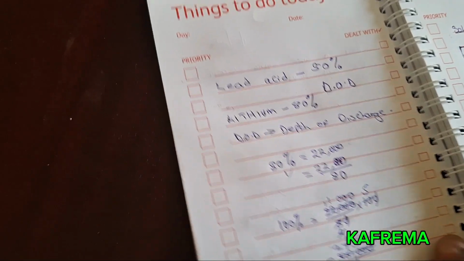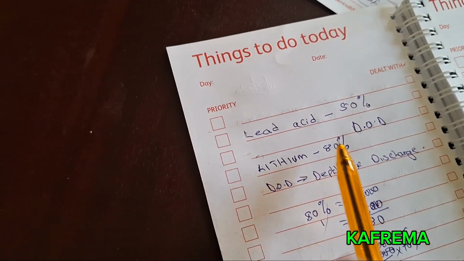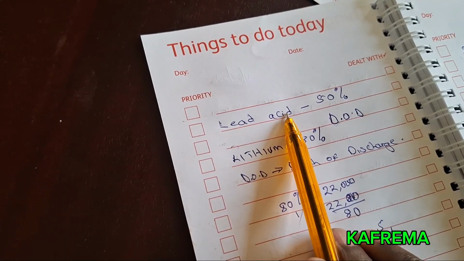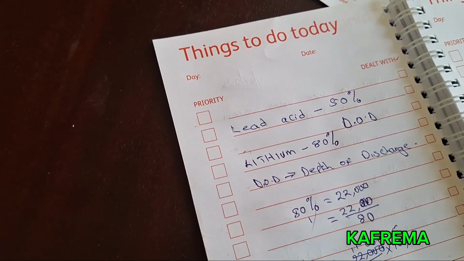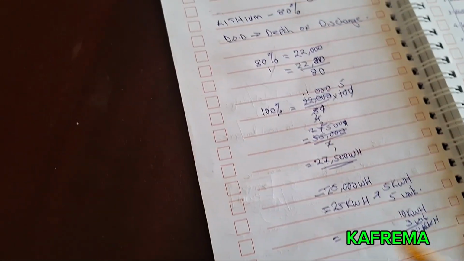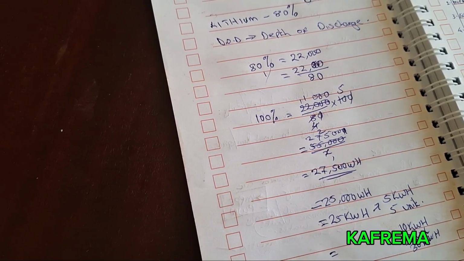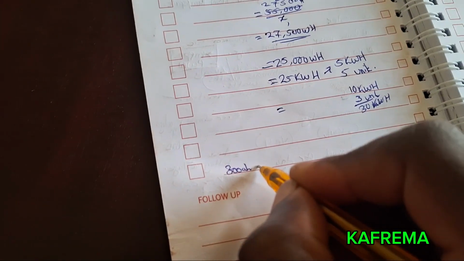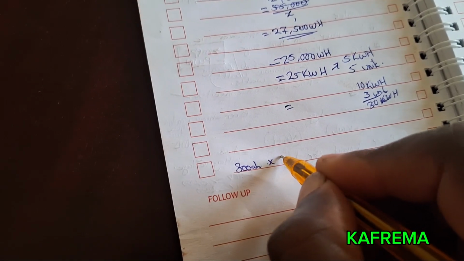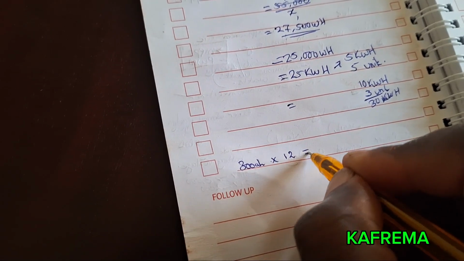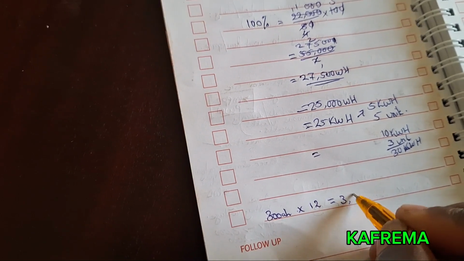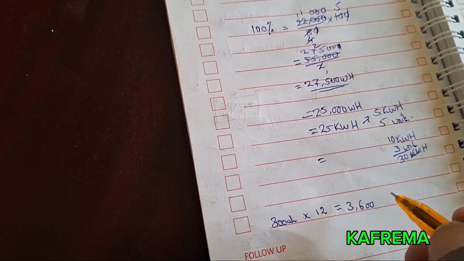You have seen the advantage of lead acid: it is cheap. But each lead acid battery has 300 ampere hours, and most of them are 12 volts. Each battery will have 3600 watt hours.